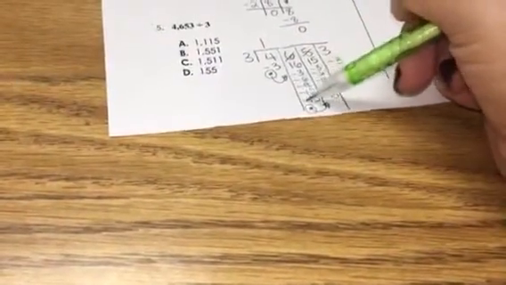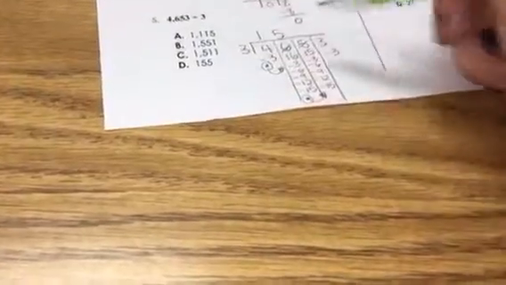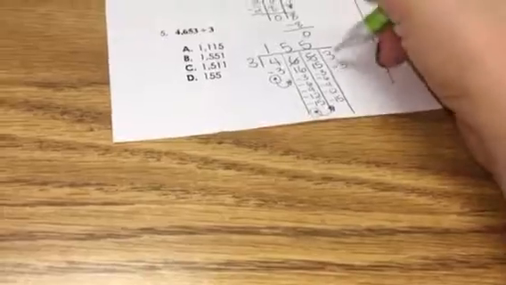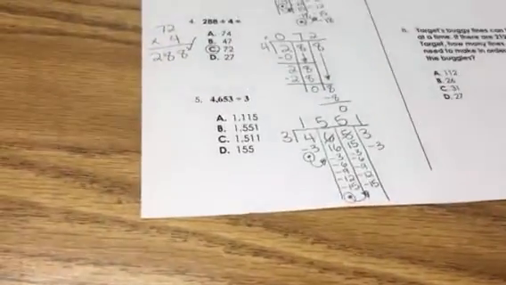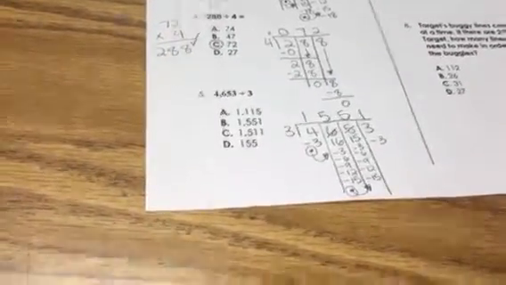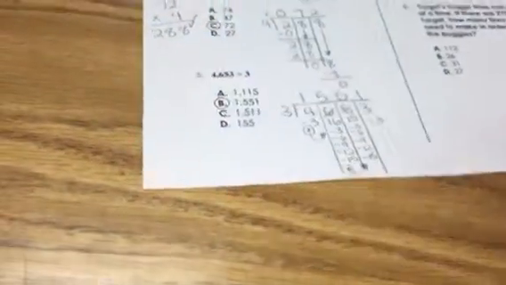So now let's put our groups. We have 1 group here. We have 1, 2, 3, 4, 5 here. We have 1, 2, 3, 4, 5 here. And we have 1 here. So our answer is 1,551, which is B. Again, we're going to check our work to double make sure.